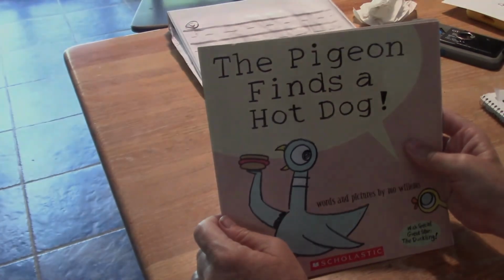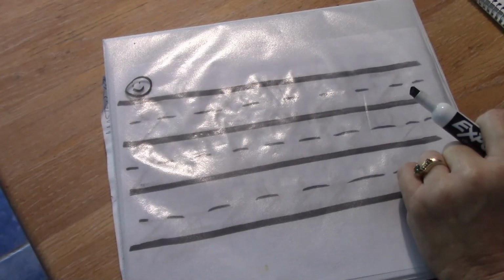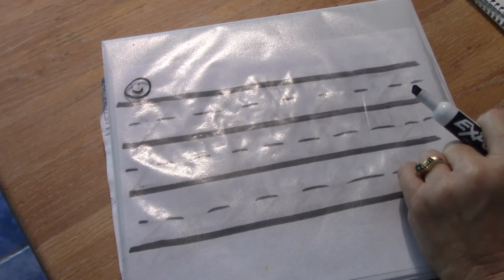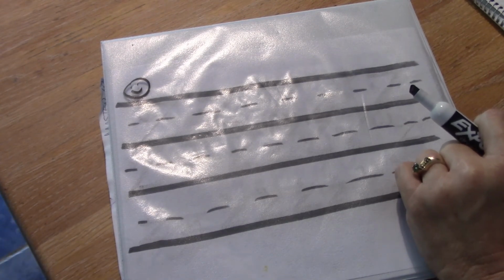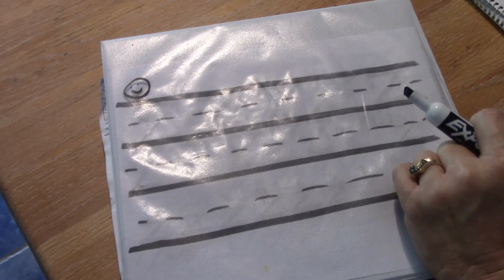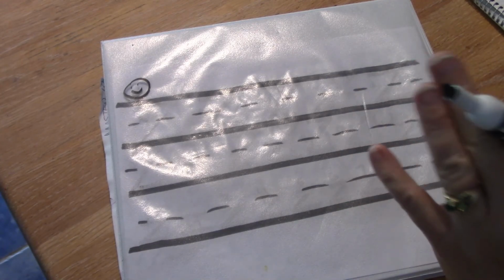Now it is officially time for math. All right, I know I just said Pigeon finds a home. I meant to say Pigeon finds a hot dog. He didn't find a home. All right, so it's math time.